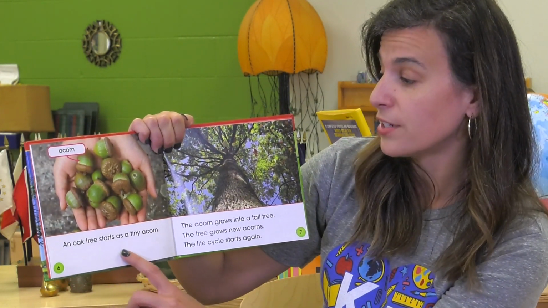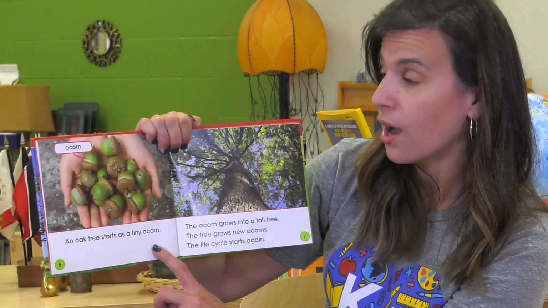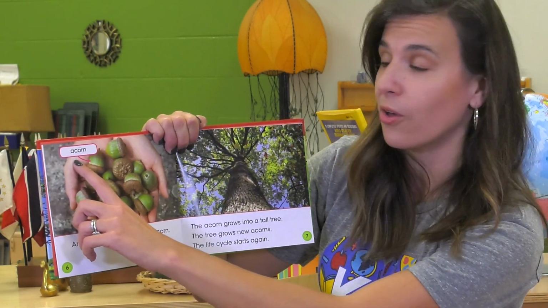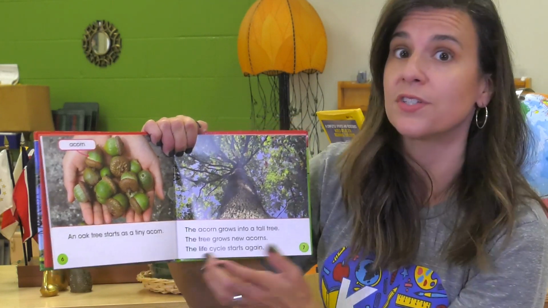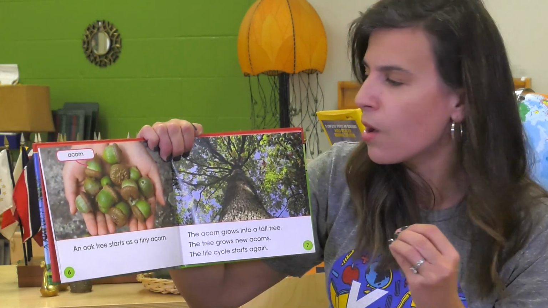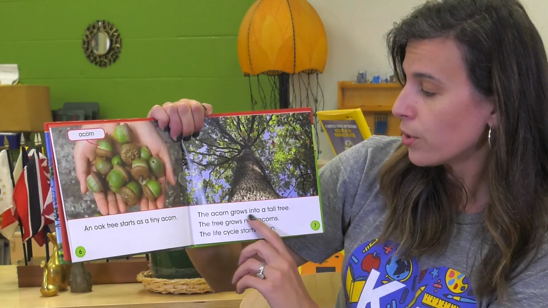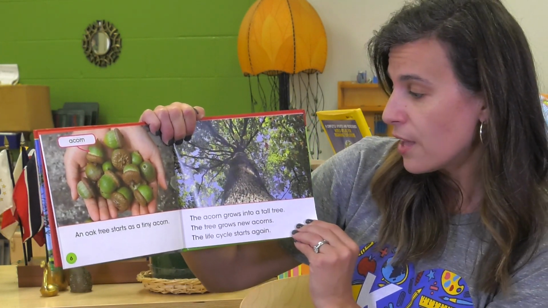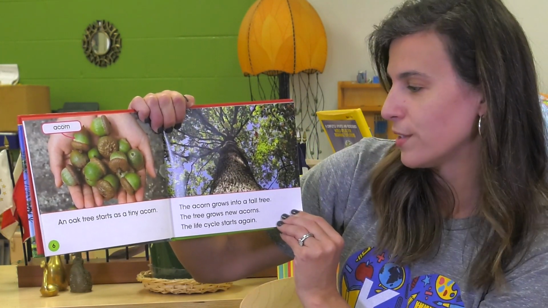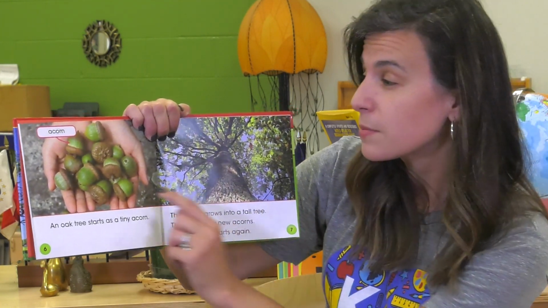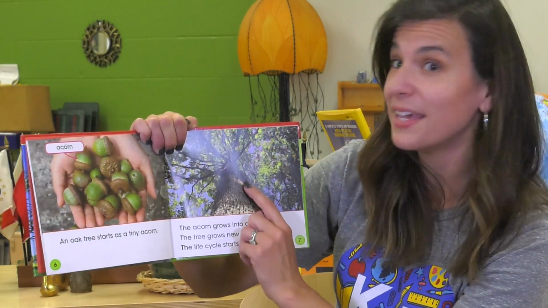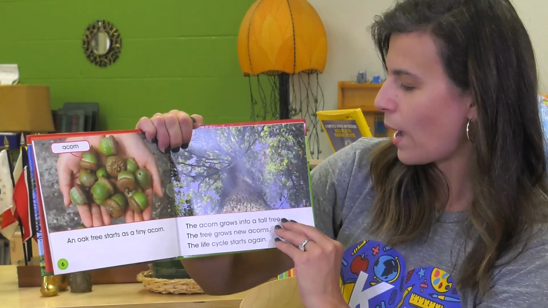An oak tree starts as a tiny acorn. Look, I found a label. It says acorn. Look at all these acorns in this person's hand. Those are really small. The acorn grows into a tall tree. The tree grows new acorns. The life cycle starts again. Can you believe something this small can grow to be this tall? Wow.